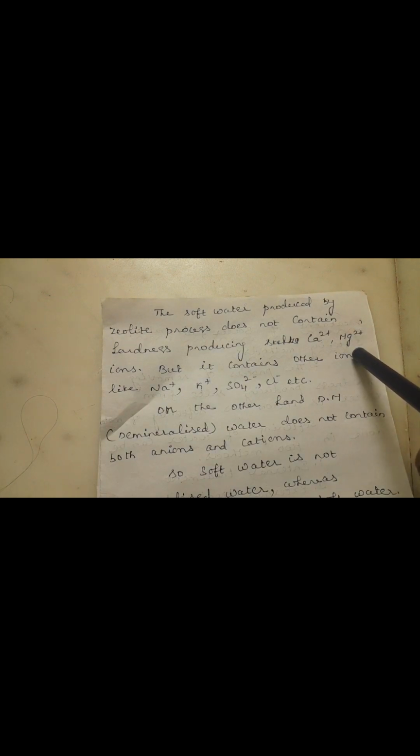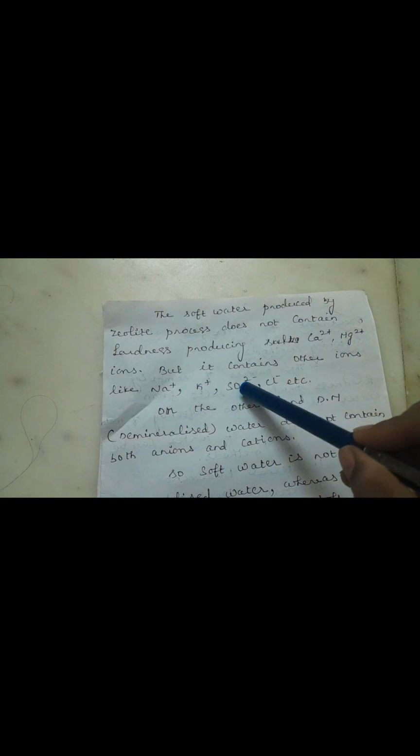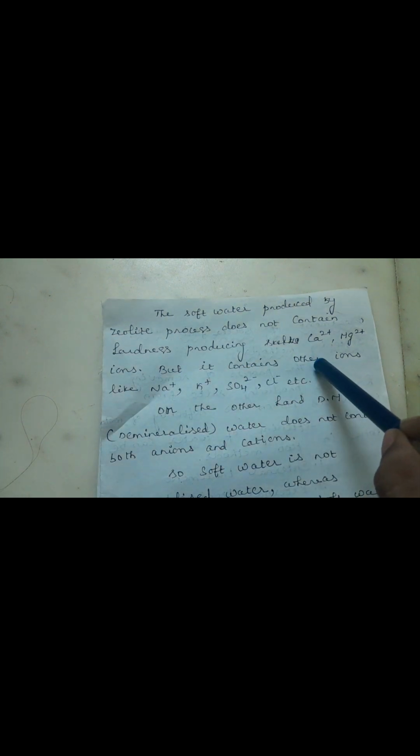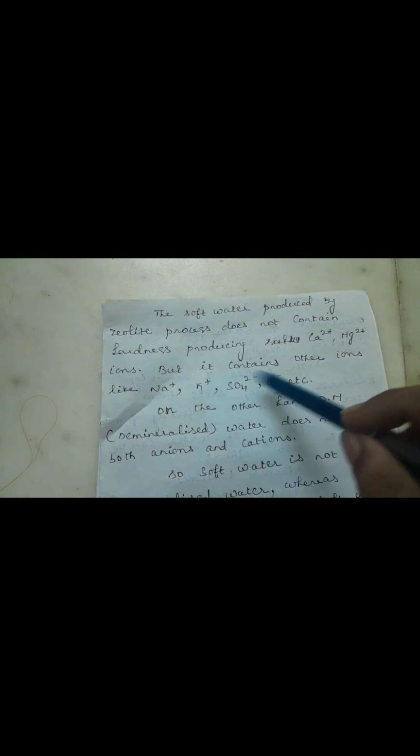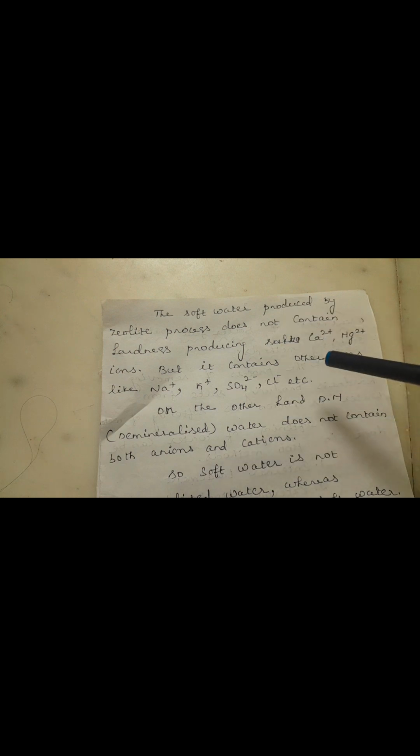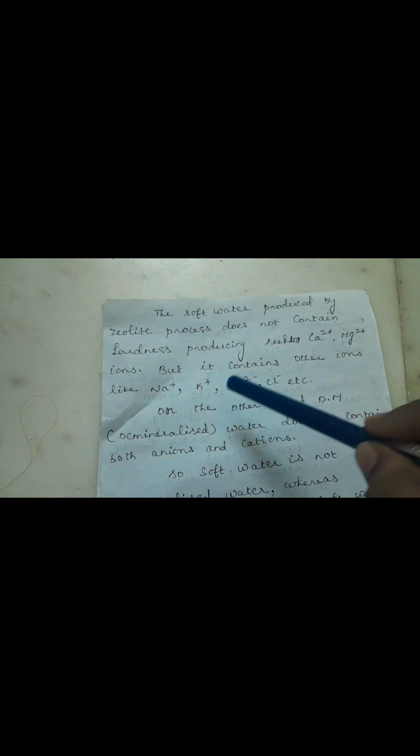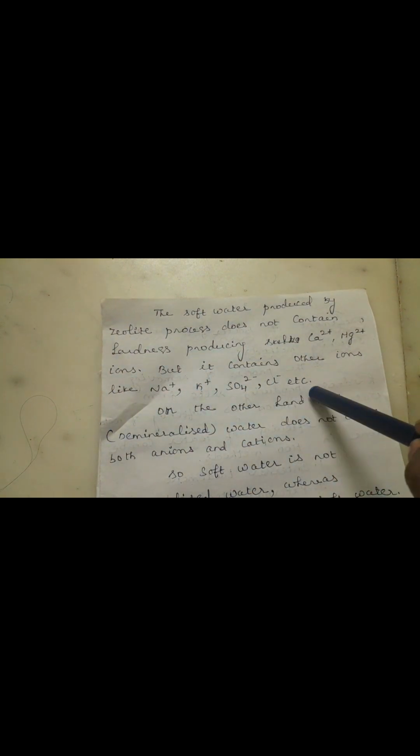But in the ion exchange process we are removing both anions and cations. Anions means the negatively charged ions and cations means positively charged ions. Here we are removing both anions and cations, that is Na plus, K plus, SO4 2 minus, Cl minus, etc.